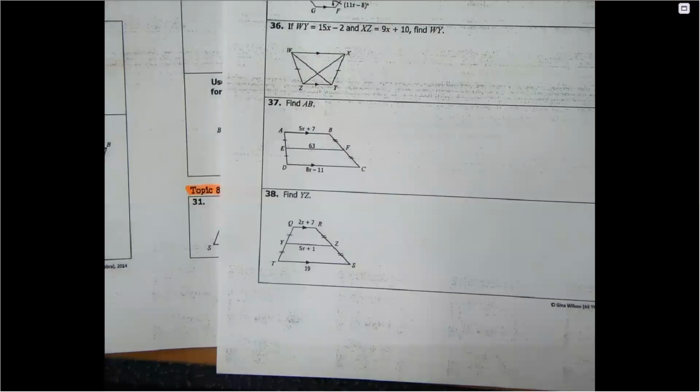If you do 24, guess how many points you get? 24. If you do 5, guess how many points you get? 5. It's pretty simple, pretty straightforward. You get a point per problem, okay?